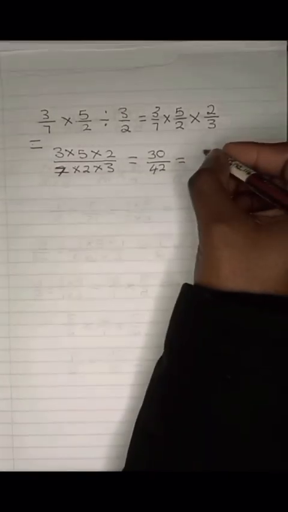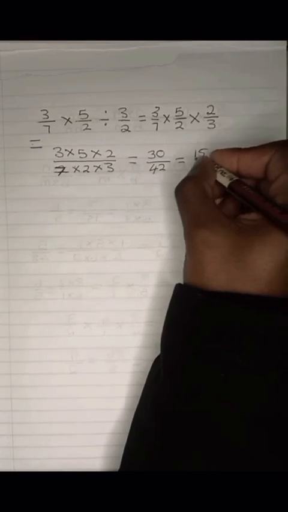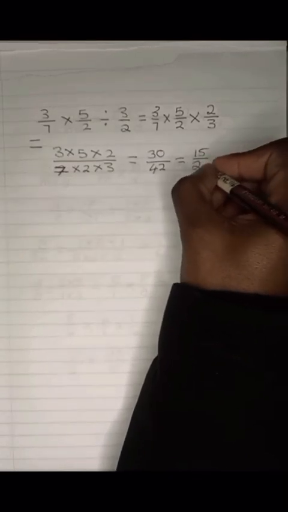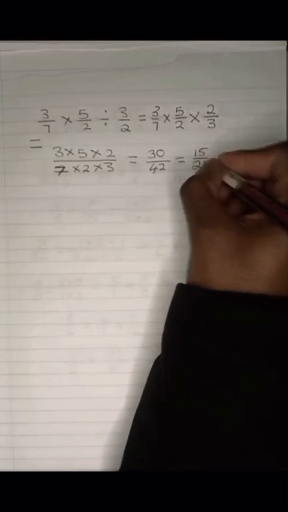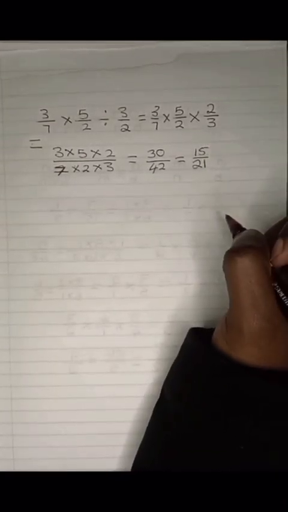So the answer can be simplified to 15 all over 21, because 2 goes into 30 15 times, and then it also goes into 42 21 times.